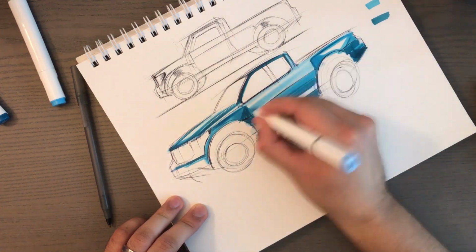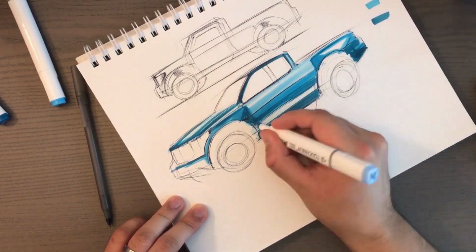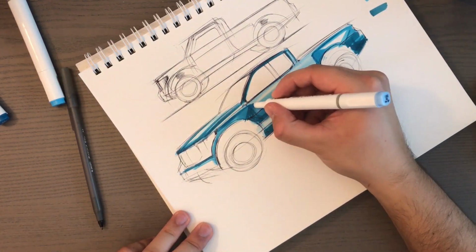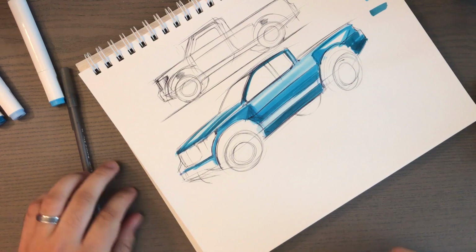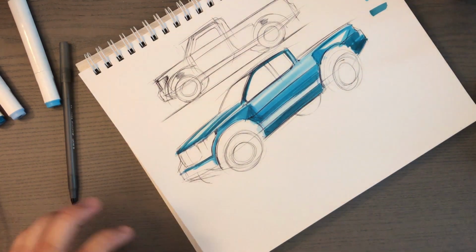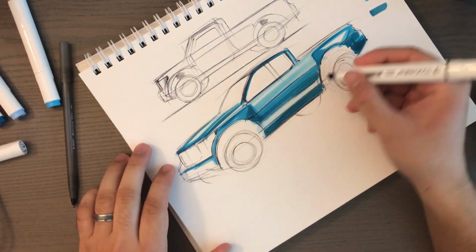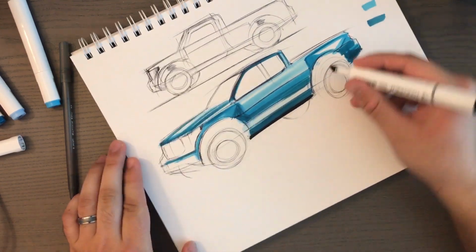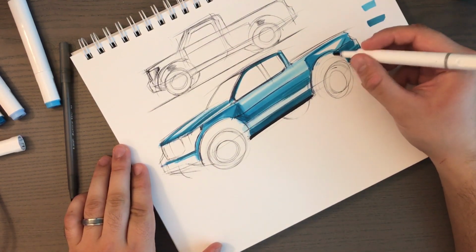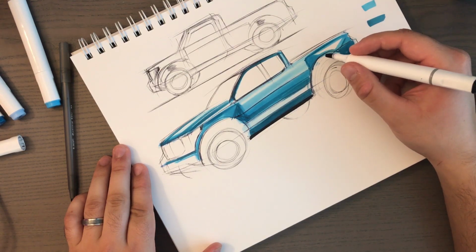Not sure if it's working or not. Let's say that it did work. What else do we need? We need black for sure. Let's just add black to the base. Where else?